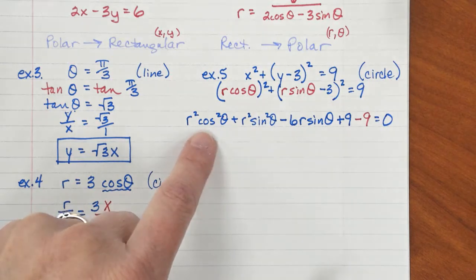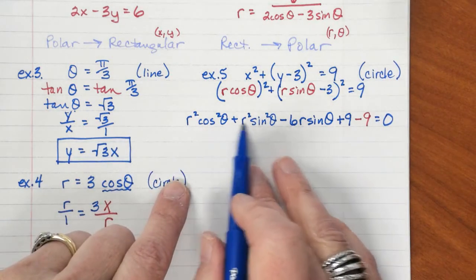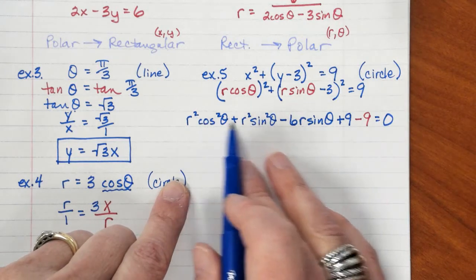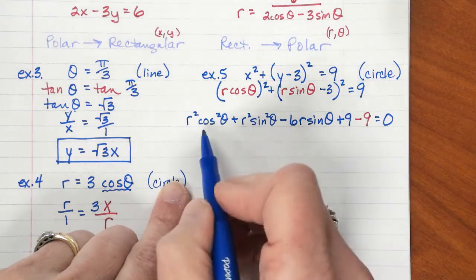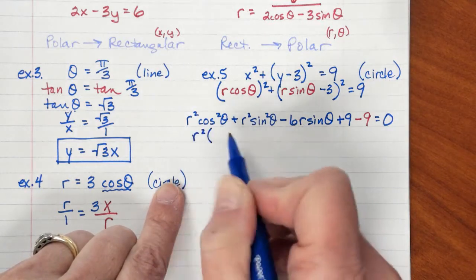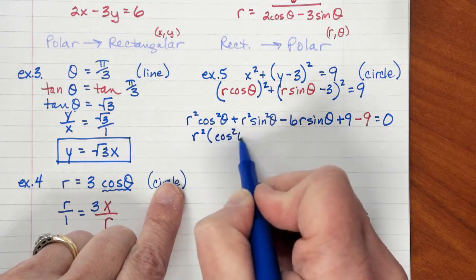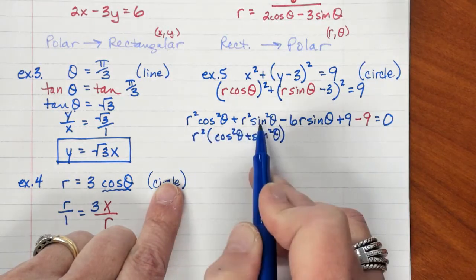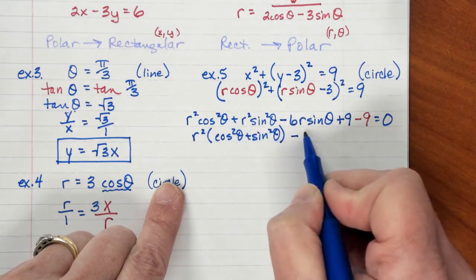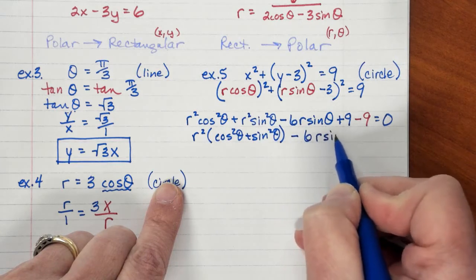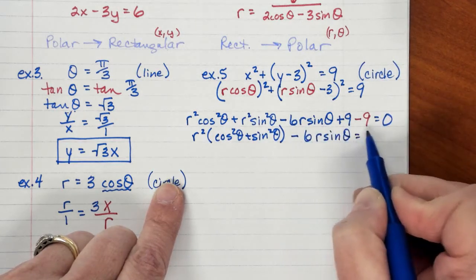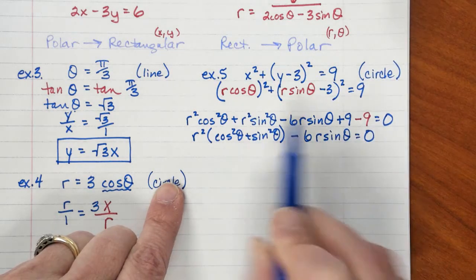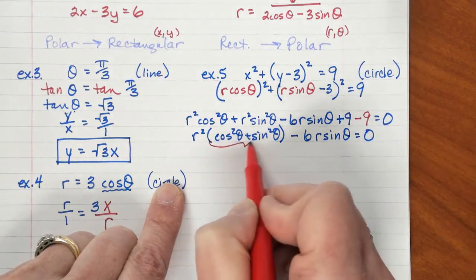Okay, combine terms. Let's look at what we have. I see a cosine squared plus sine squared. I know what that is. So if I can combine those and factor out the r squared, that would be really nice. So that gives me cosine squared plus sine squared. All I did was factor out that r squared term. This is just still minus 6r sine theta. My 9's have gone away. Now I'm going to see right here, this goes to 1.